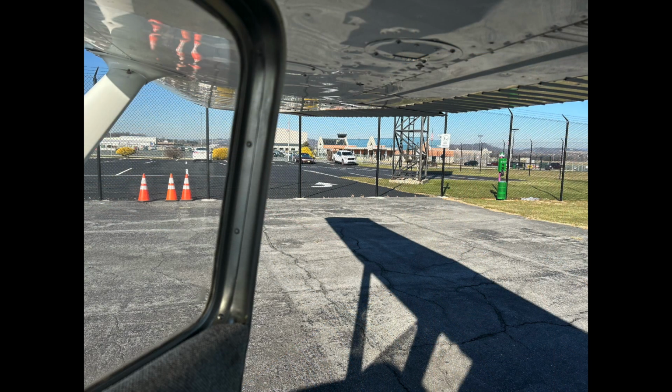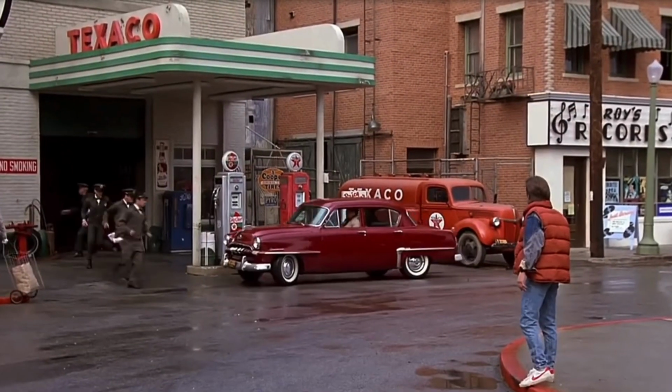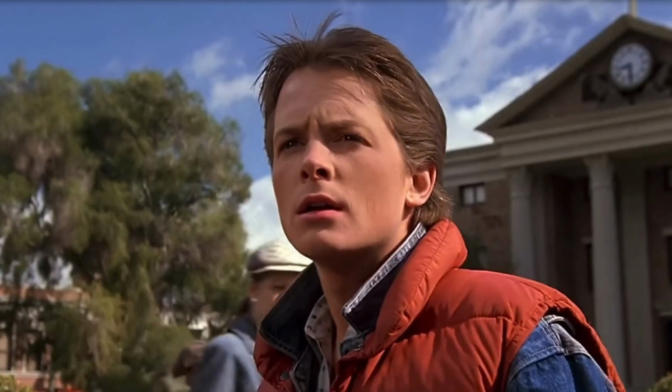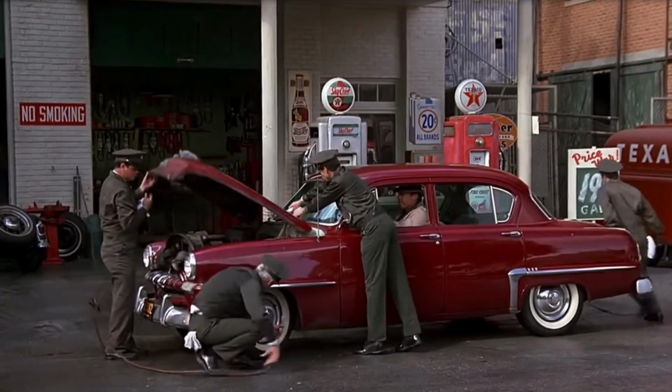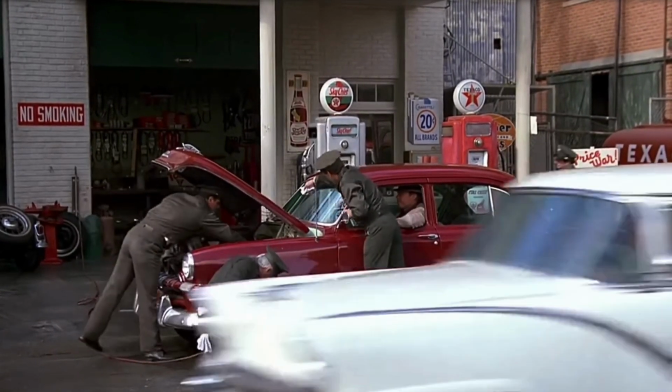You could hear my CFI say, not too bad, and me say, it could have been softer at the end there. So we taxied to Millennium FBO, and coming from a small untowered field where you do pretty much everything for yourself, I can say that I felt like Marty McFly in Back to the Future encountering the full-service gas station and just being amazed by it.